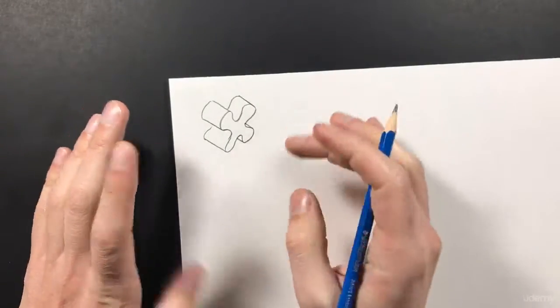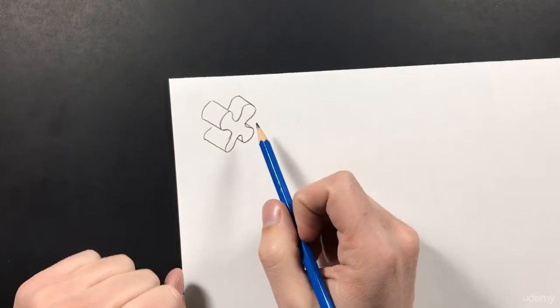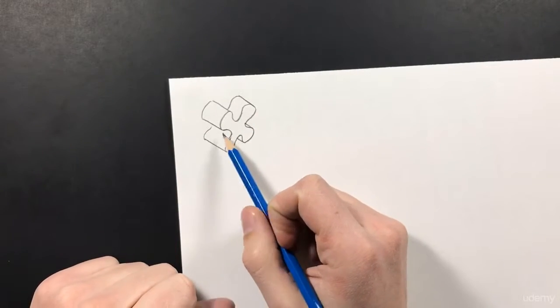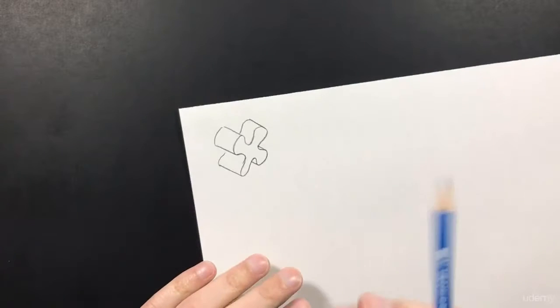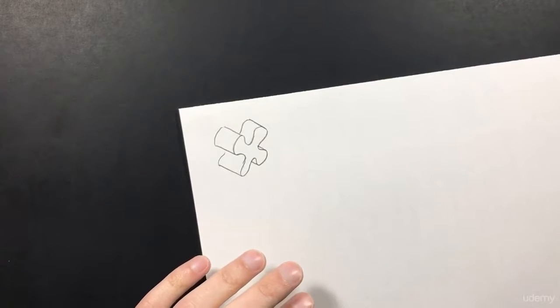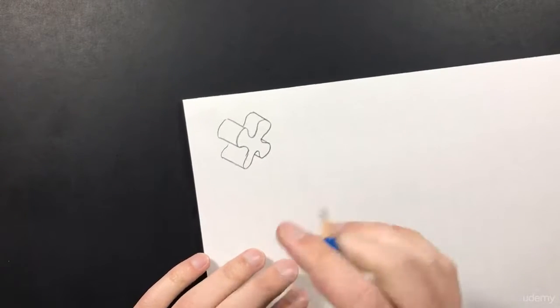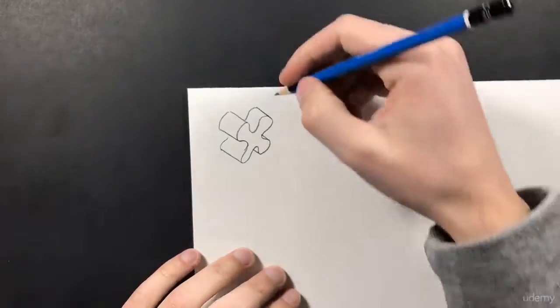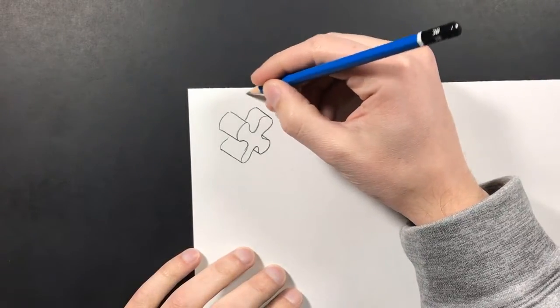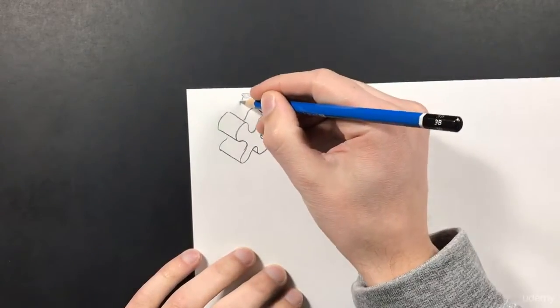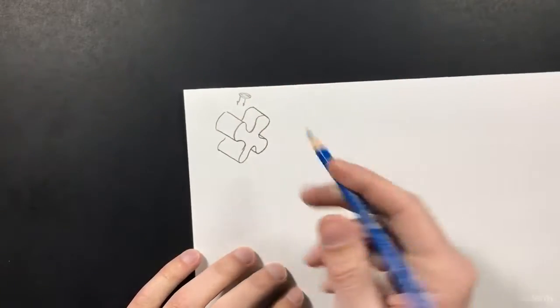All right, so there's sort of our organic shape that has form to it, but how do we add highlights and shadows to this? Well, this is advanced because it's got some curves on it and it's also going to have some cast shadows on it. So first off, we need to decide where our light source is coming from. So let's say that our light source is coming from the top up here, like so. It's going to be shining down in this direction.